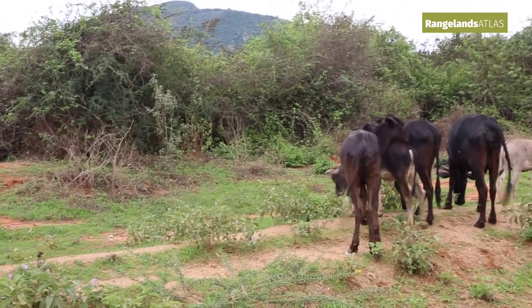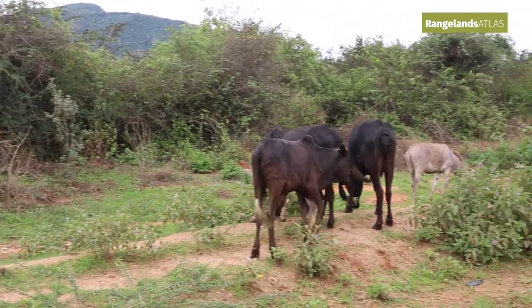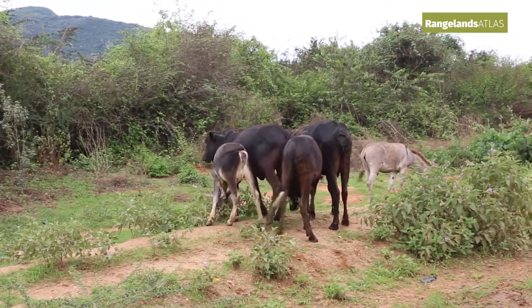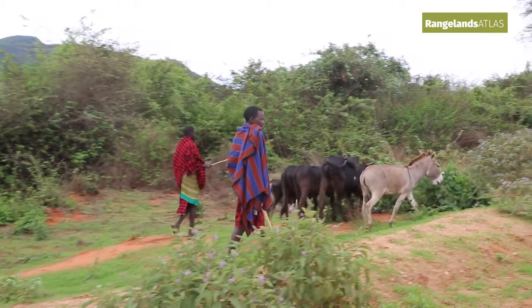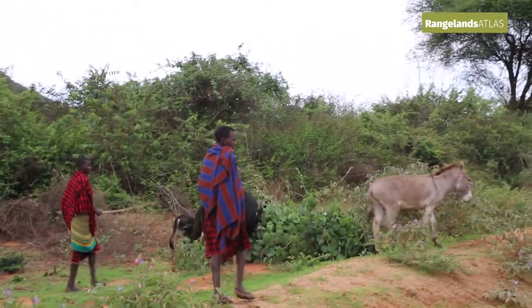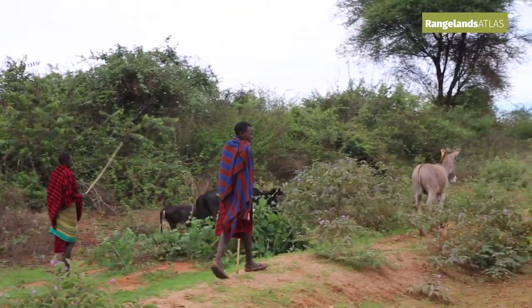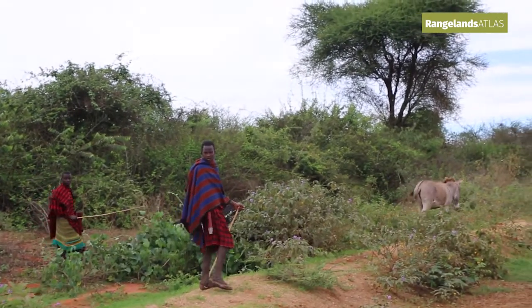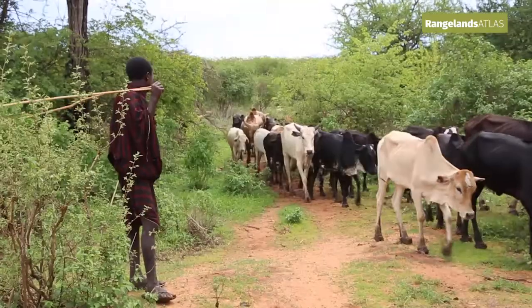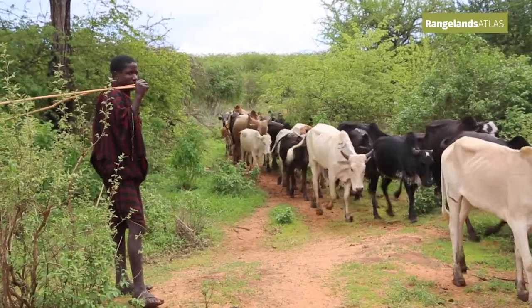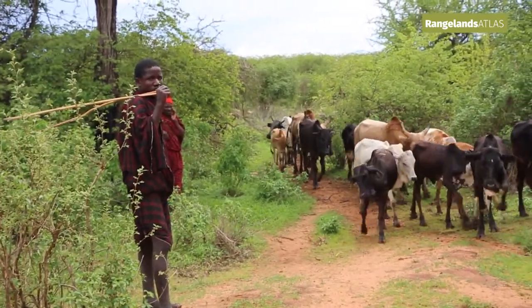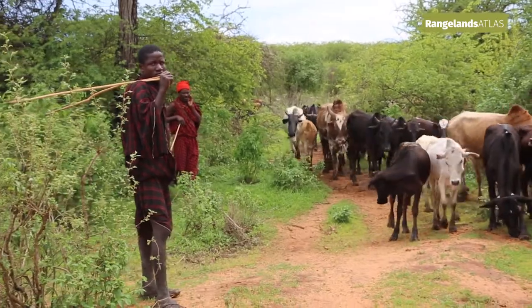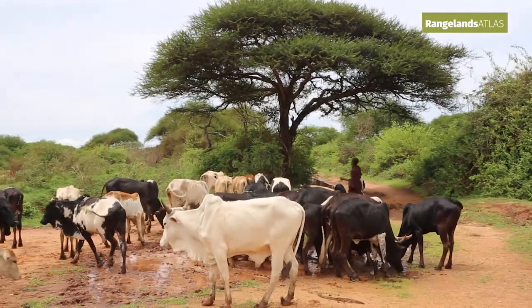So the project brought legal security of the grazing land. Another benefit is that it is easier to develop grazing land that has been legally secured. Because if the land is not secured and you construct a borehole or a livestock dip, tomorrow you may find you have no right to access that facility because the land was not yours.